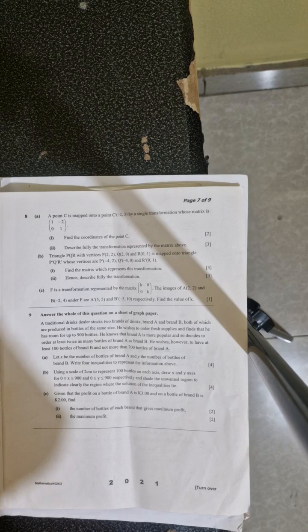Today, I'll be showing you how to solve questions on linear programming. So we have a question on linear programming here, which came in the year 2021 under the Grade 12 ACZ internal examination. So the question reads as follows.